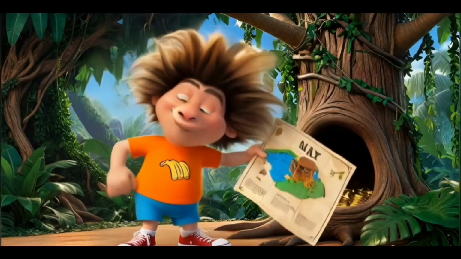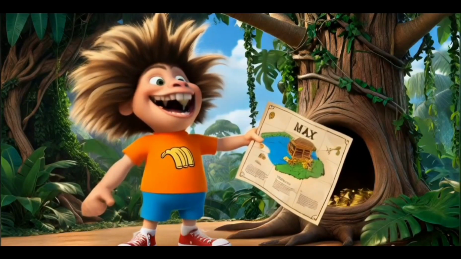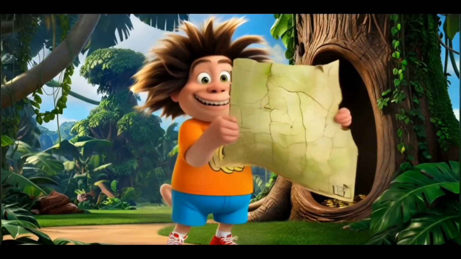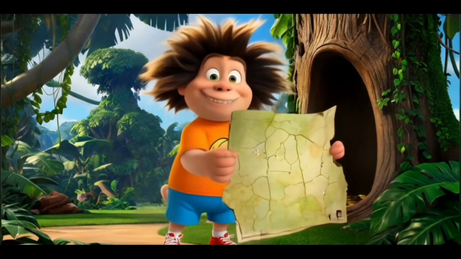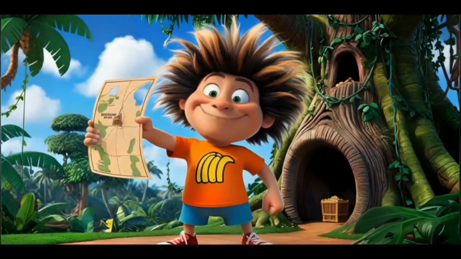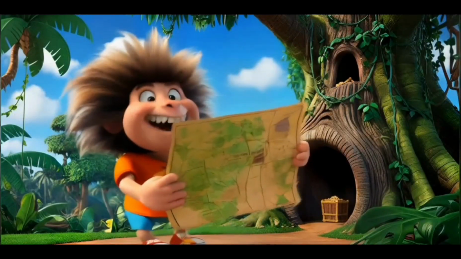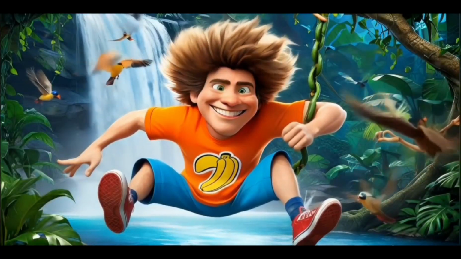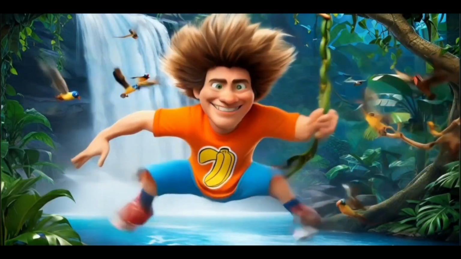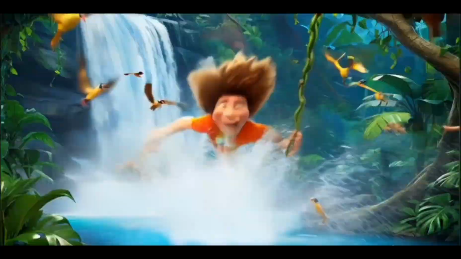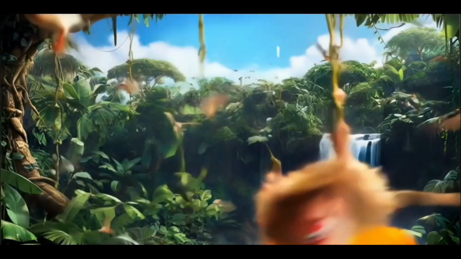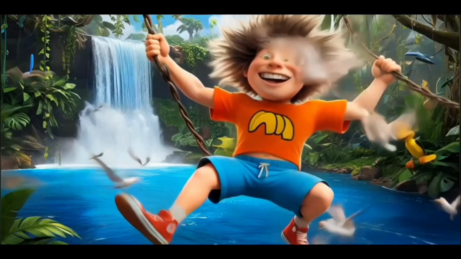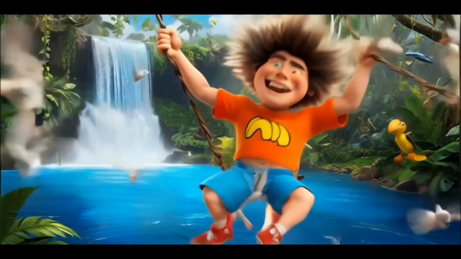In the heart of the jungle, Max the monkey found something unexpected. A crinkled old treasure map hidden deep inside a hollow tree. His eyes sparkled with excitement. Could this be the start of a grand adventure? With the treasure map in hand, Max was off. Grabbing a vine, he swung high through the jungle, laughing as the wind whooshed through his fur. He was ready for whatever came next.